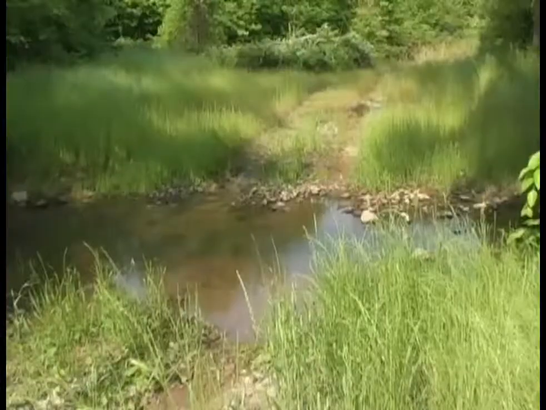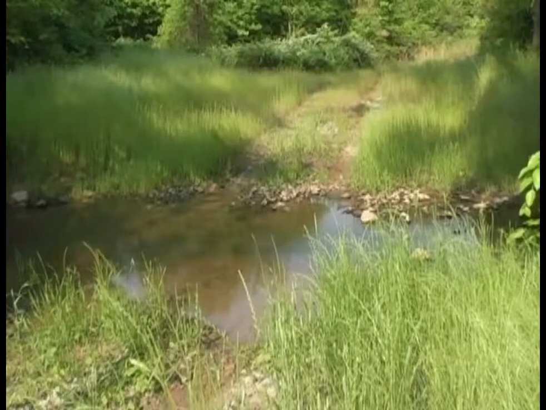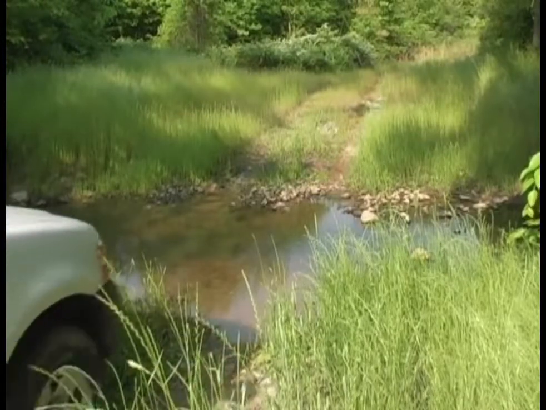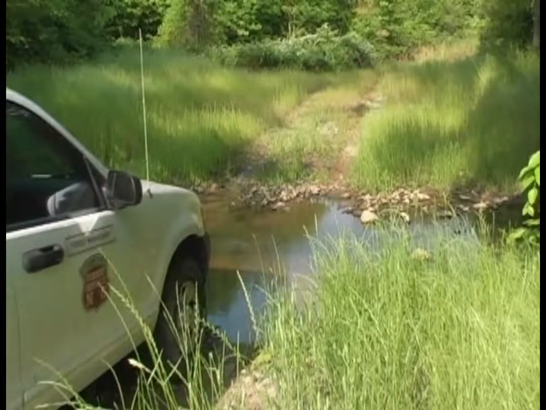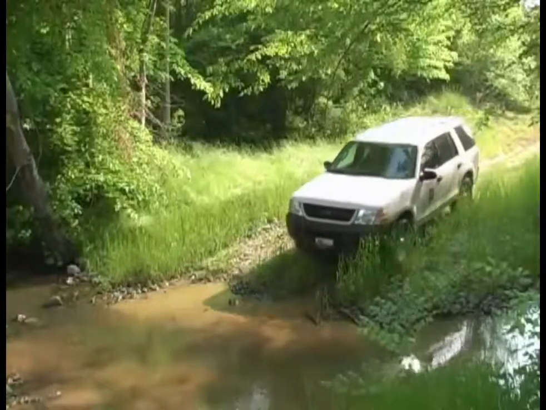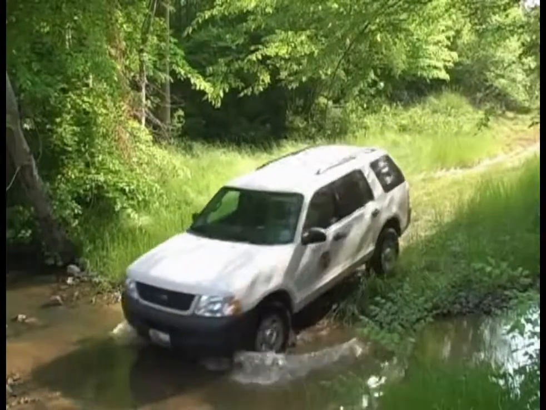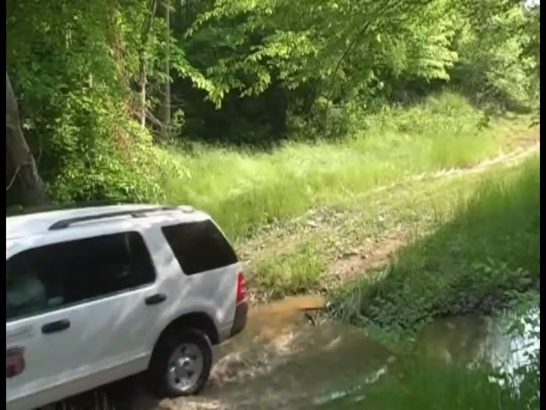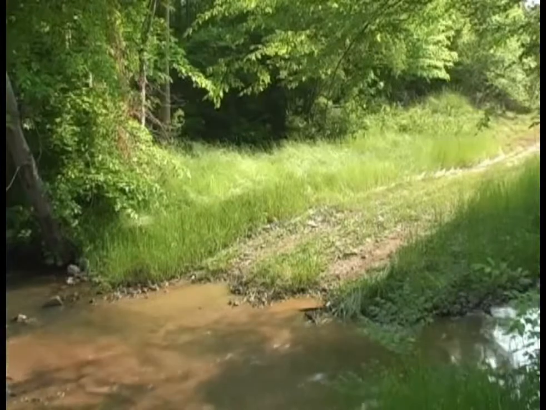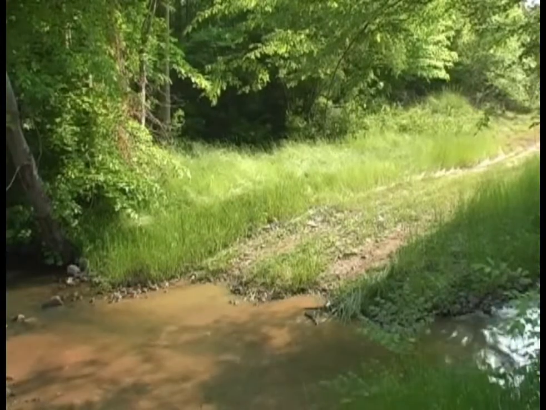Now that the crossing is in place, driving through it should be no problem, right? Well, to protect the long-term investment of the crossing and the long-term water quality of the stream, there are a few things to do when using a ford crossing. First and foremost is safety. Only drive through a ford during low water conditions, and only use the right kind of vehicle.